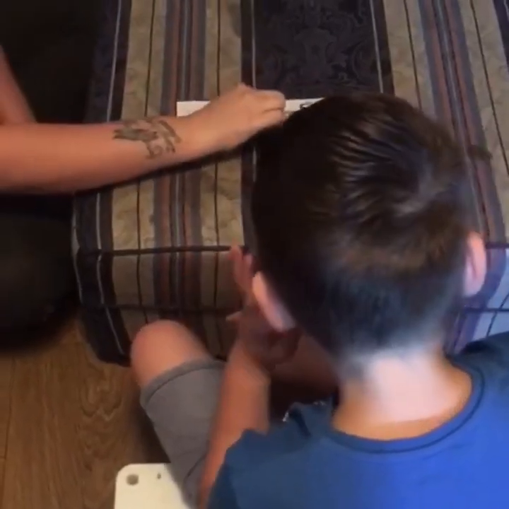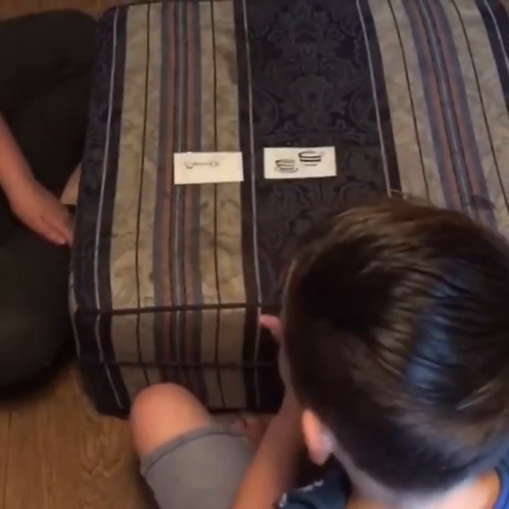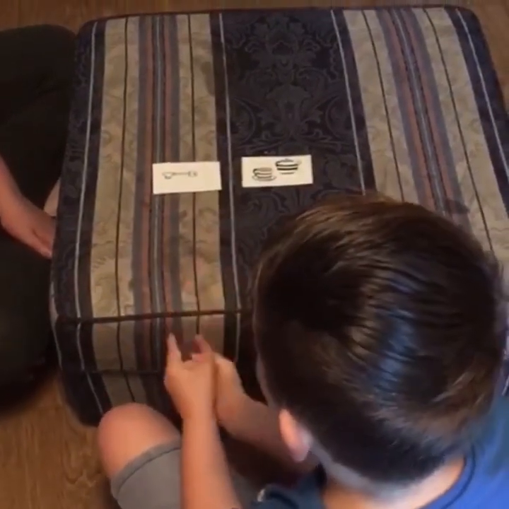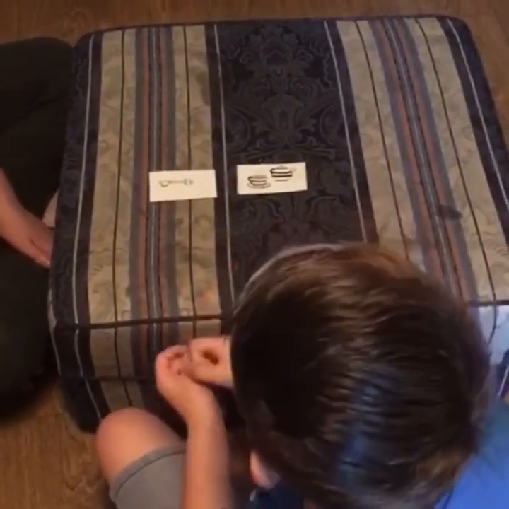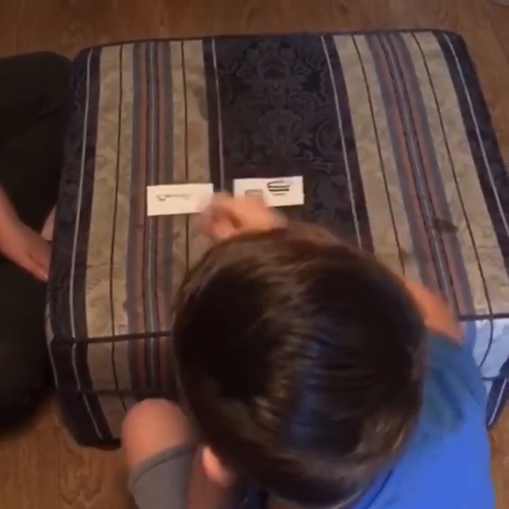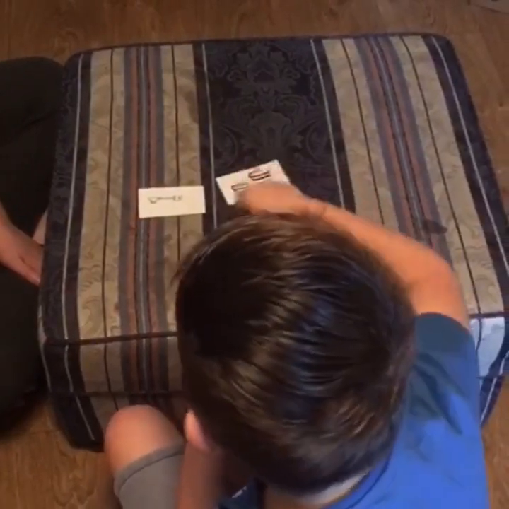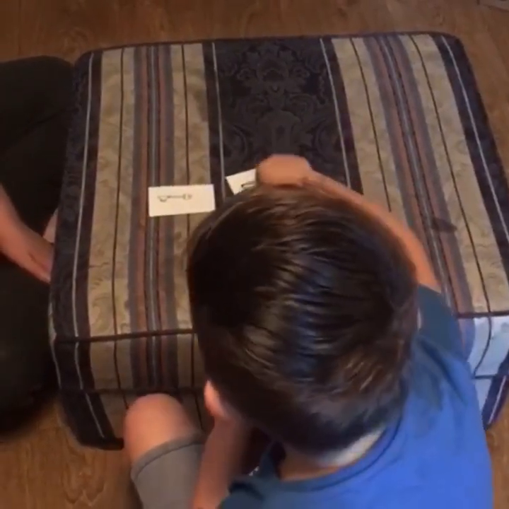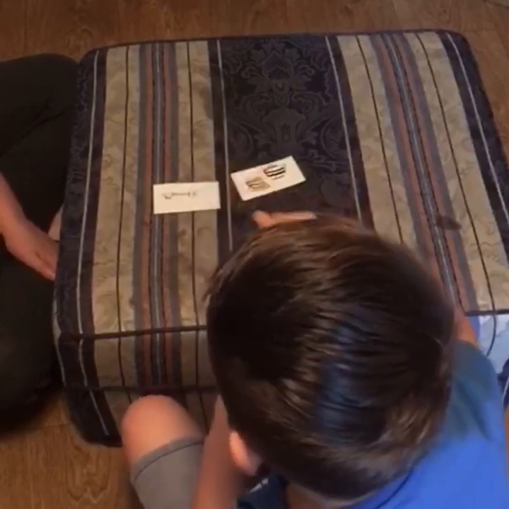Okay, have you got a magic pointy finger there? Ready? Okay, I'm going to try and trick you. Key. Tea. Tea. Key. Tea.